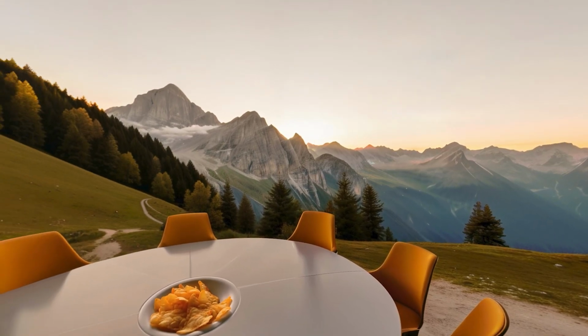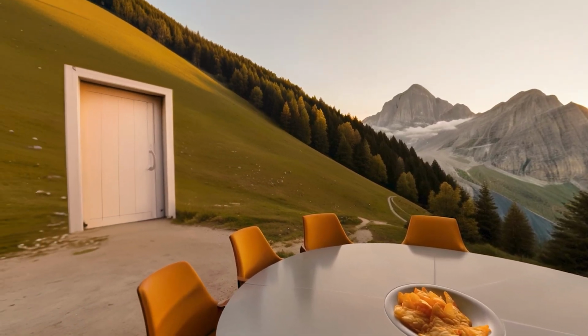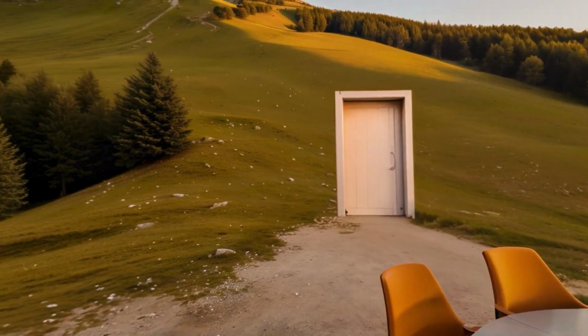But of course, it's virtual. You don't need a conference room. You can have an extraordinary room that fits the culture of your company, and of course, it's not fixed. You can extend it, you can update it whenever you want.